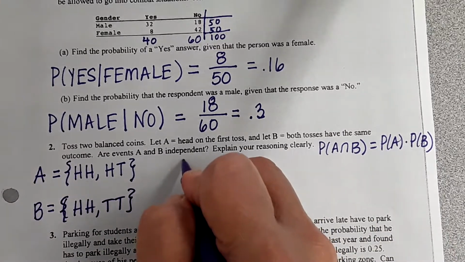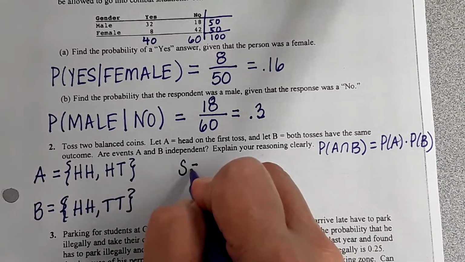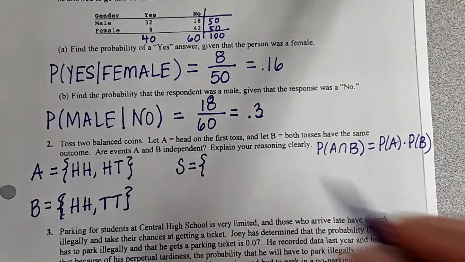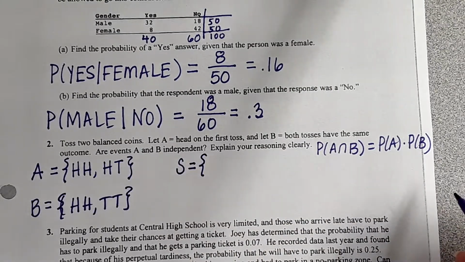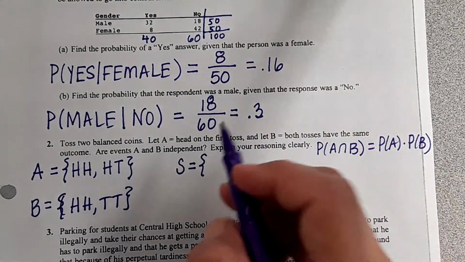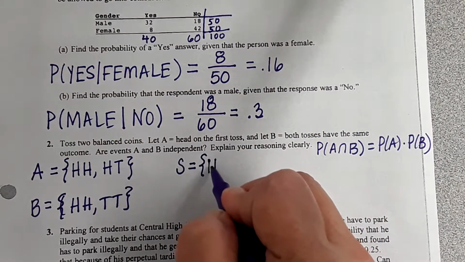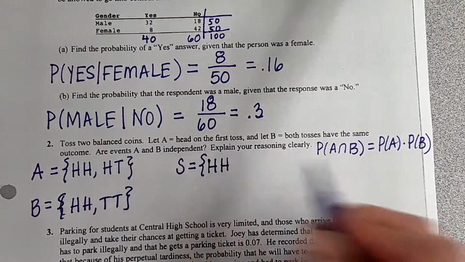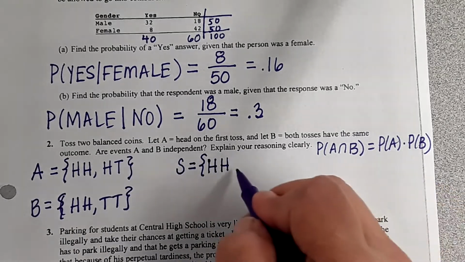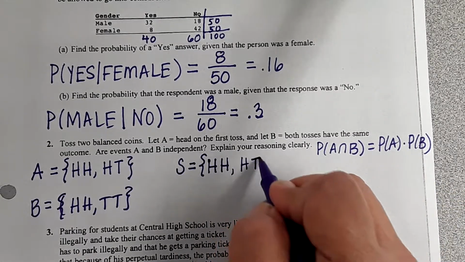Now let's think of the entire sample space. So if you flip 2 coins, what are your possible outcomes? Head, head, right? Head, tails.